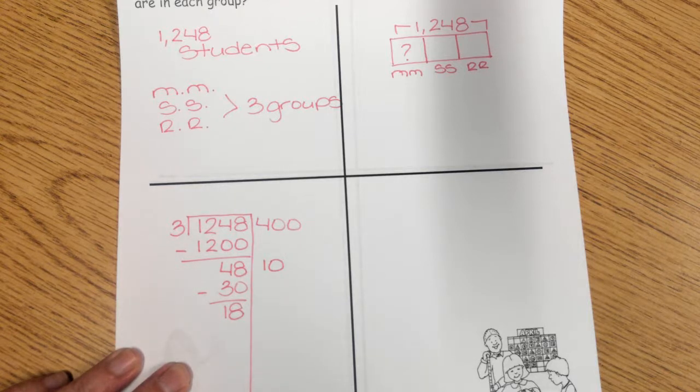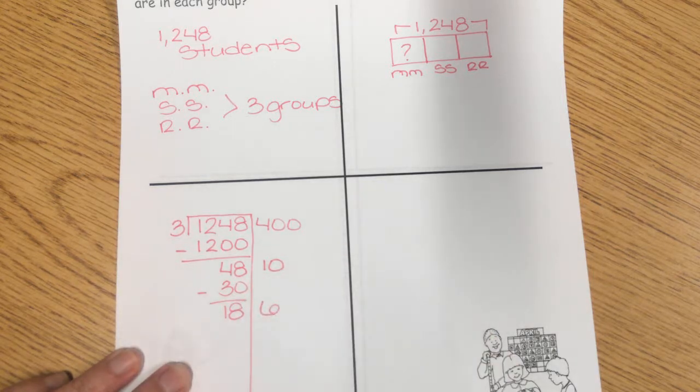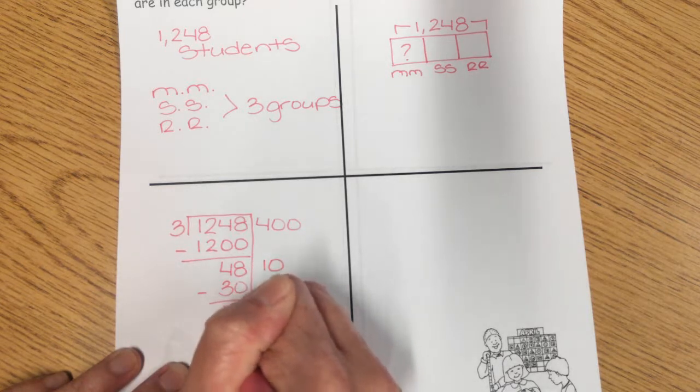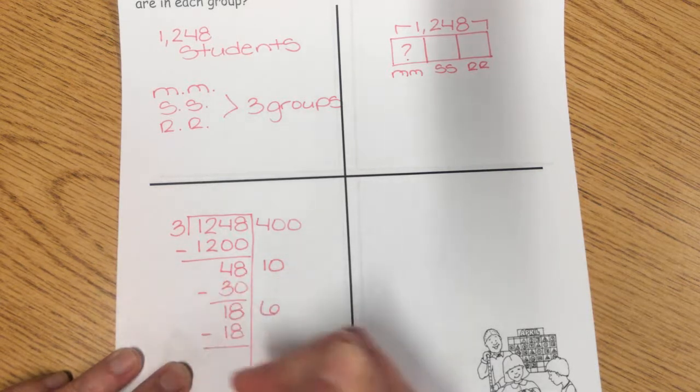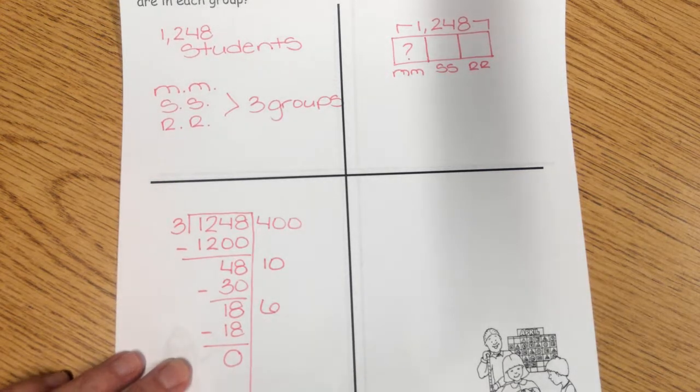Well, thinking, what times 3 is going to give me 18? Well, I know that 5 times 3 is 15, so 6 times 3 would be 18. If I put in a group of 6 into each of my 3 groups here, I've used 18 more things. I'm left with 0 students to divide out.